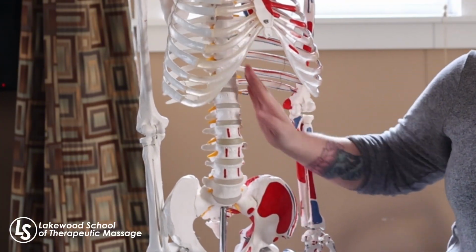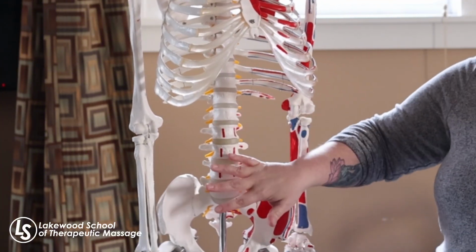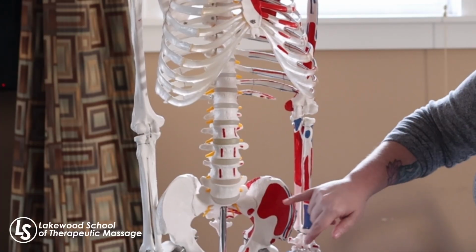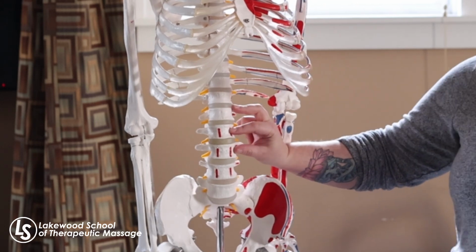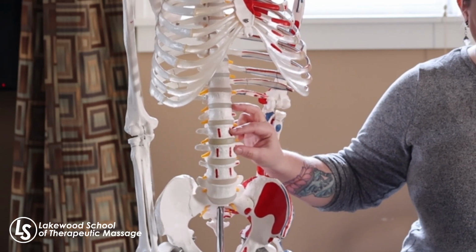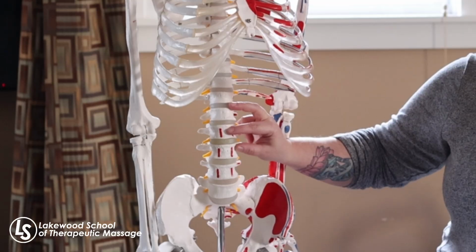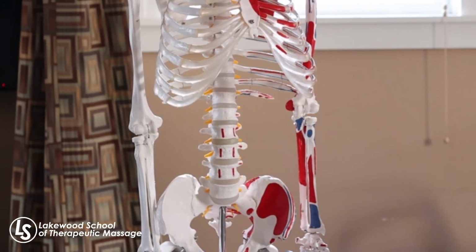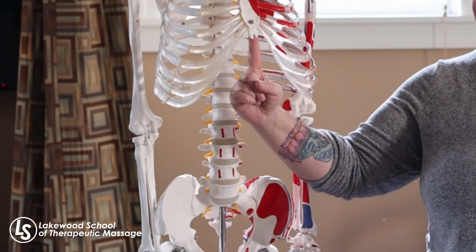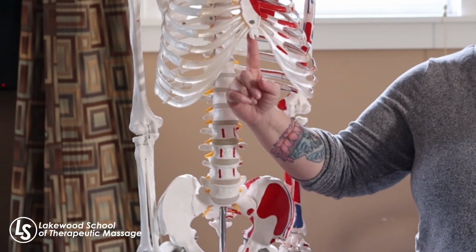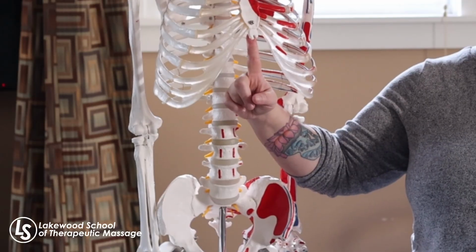The upper 2 to 3 lumbar vertebrae, we are going to be on the anterior side of that. So this is 5, 4, 3, 2, and 1. So L1 to L3 on the anterior side. And the inner part of the xiphoid process. So again, we're going to be inside the rib cage and we'll be touching the inside of the xiphoid process.